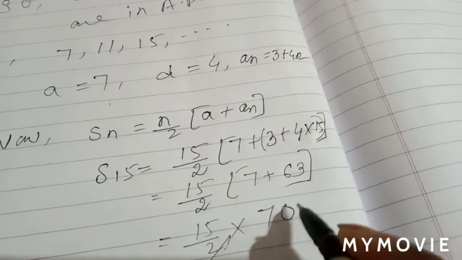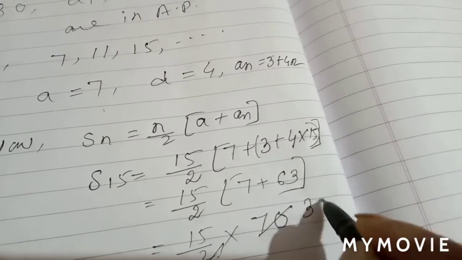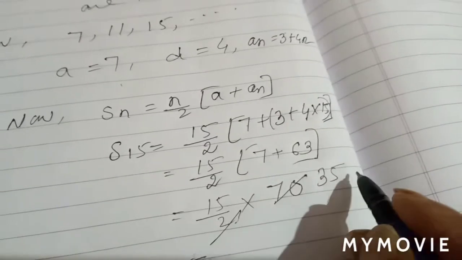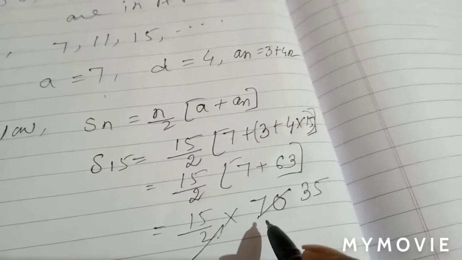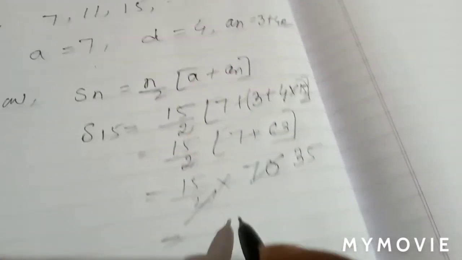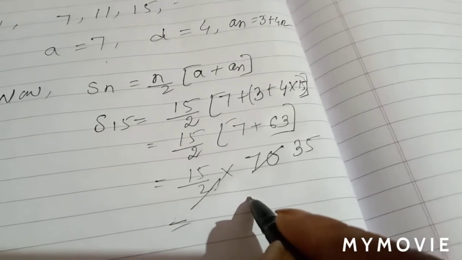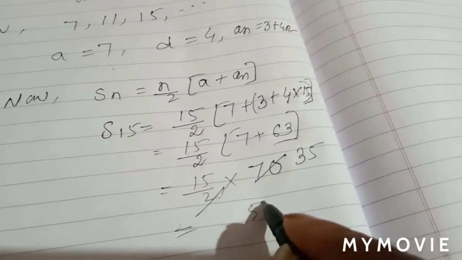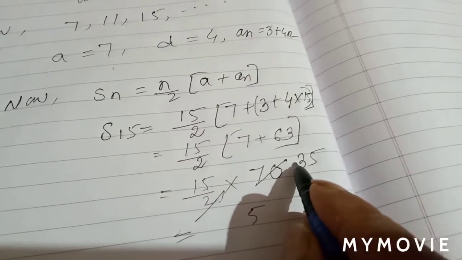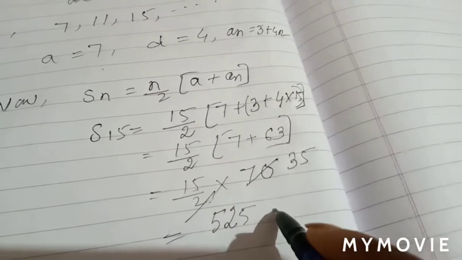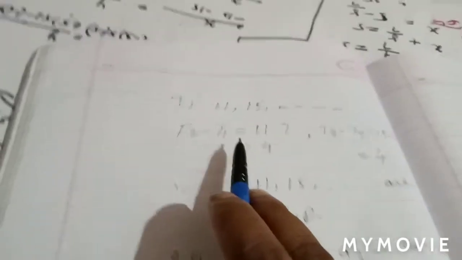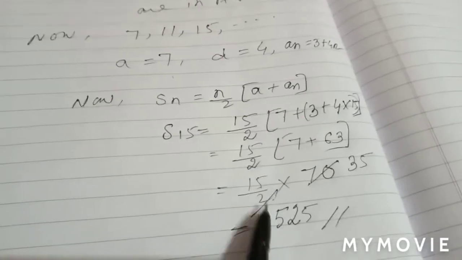70. Twos how many times? 35. So 15 fives are how much? You have to remember the table. 75. Then 15 threes are 45. 45 plus 75 is 525, so the answer is 525. All of you understood? First you have to check whether they form an AP or not. After that you have to find the sum of 15 terms. Clear? Okay.